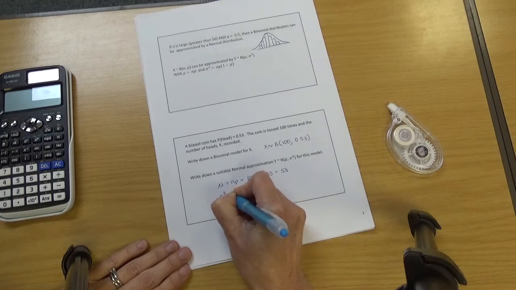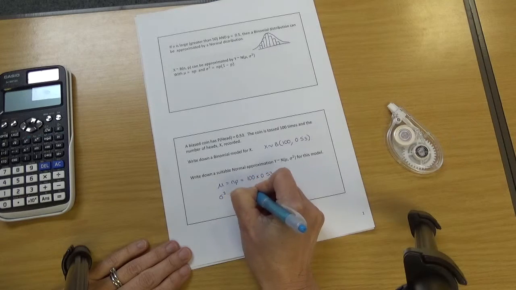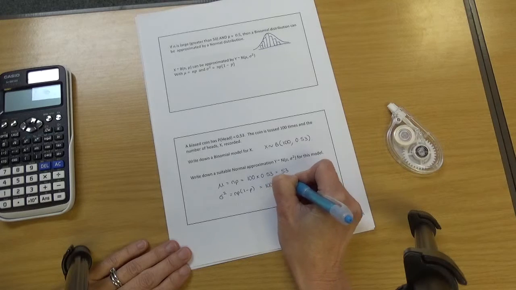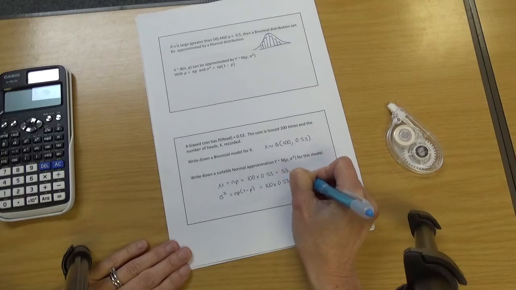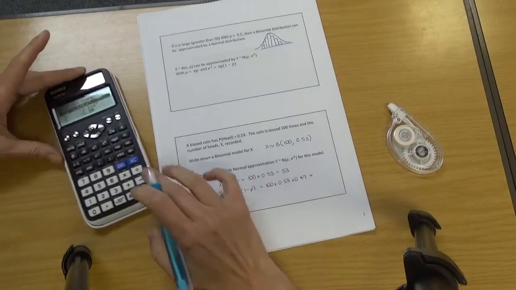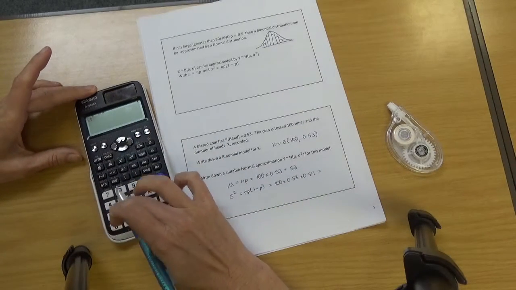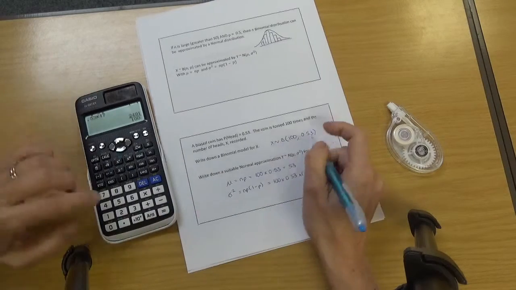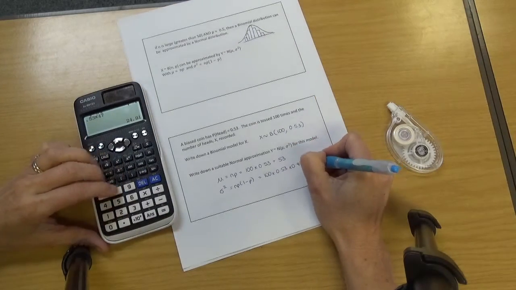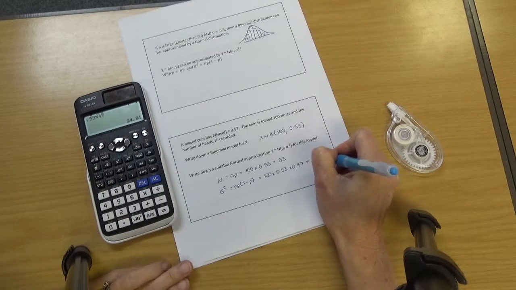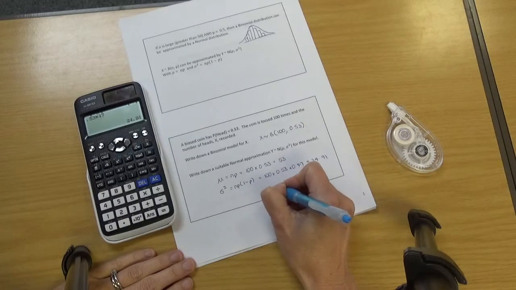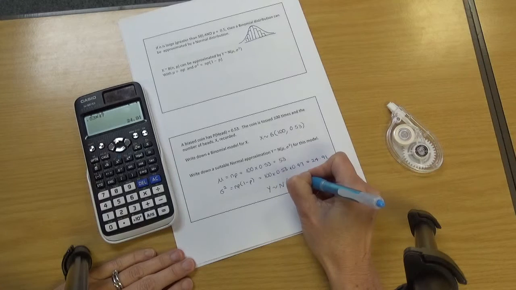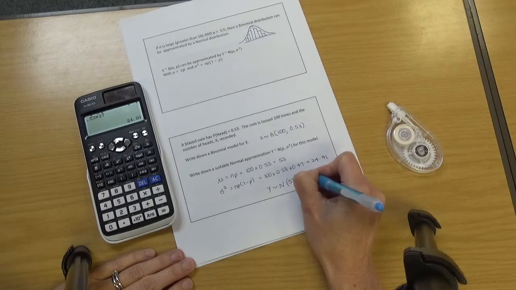And variance is np(1 minus p). So 100 times 0.53 times 0.47, which is 24.91. So our equivalent normal distribution has a mean of 53 and a variance of 24.91.